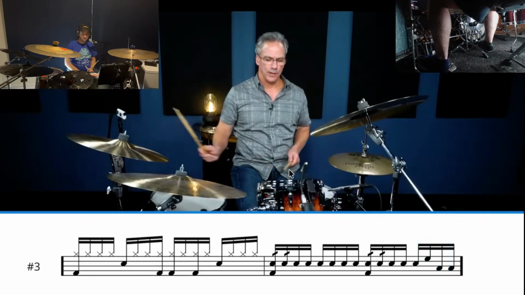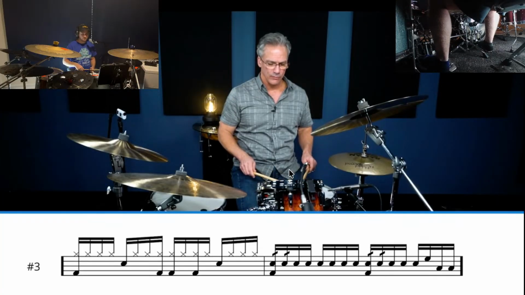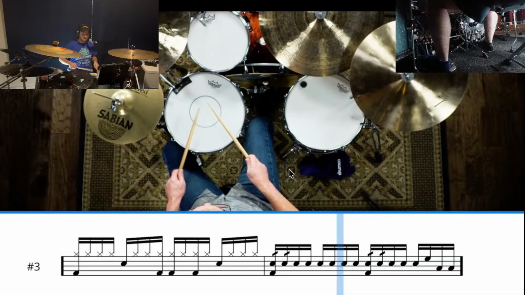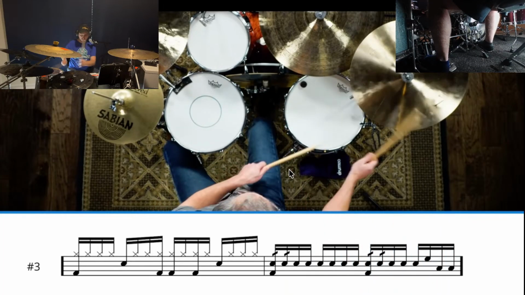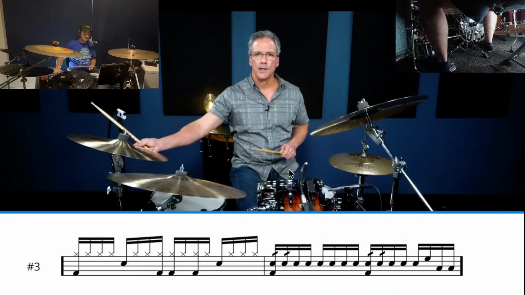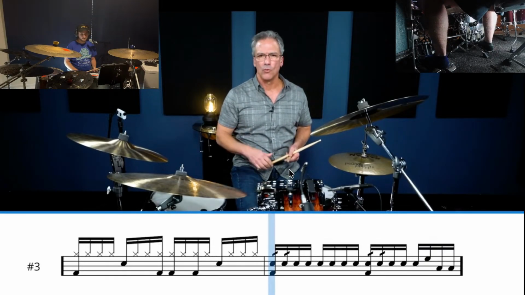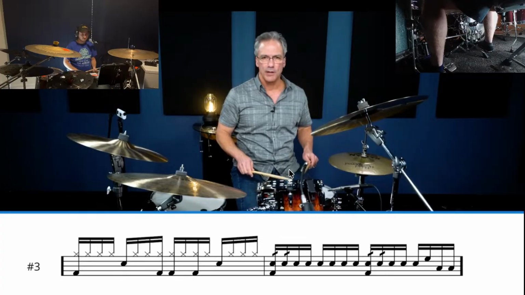Okay, so the whole thing goes like this. 2, 3, and... And let's put the bass drum on the 5-stroke roll too. So it's going to be on 1 and 3 as well. So add the bass drum.